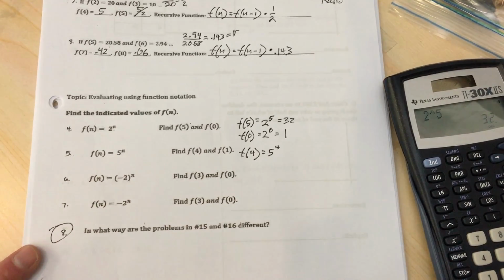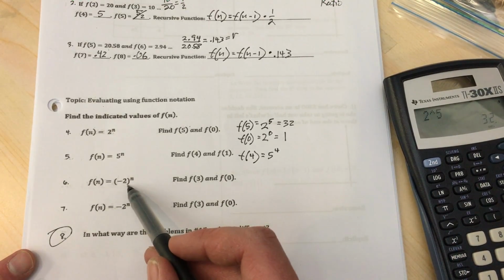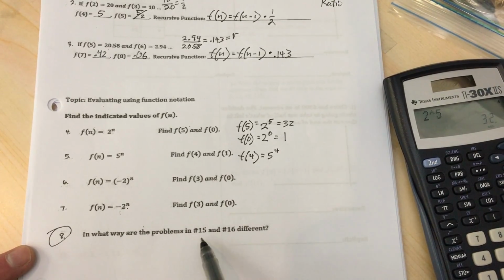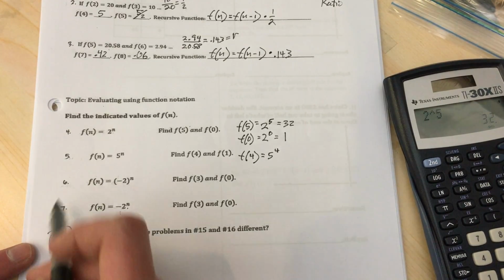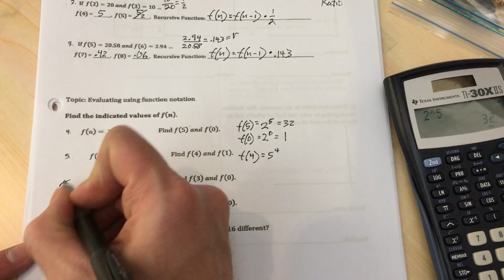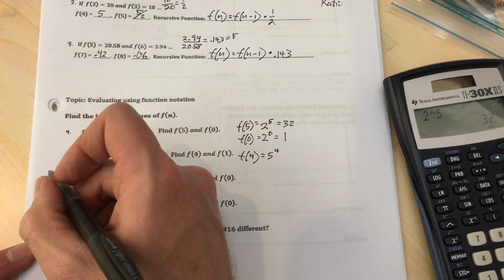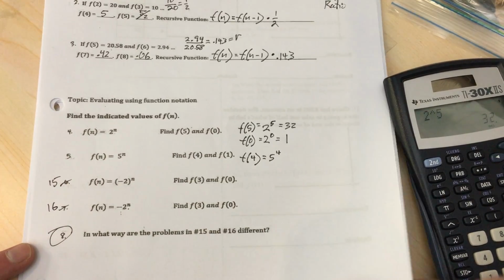This is a part of your homework, number 8. What's going to end up being different between 15 and 16? They both have -2, but you've got to tell me what the difference is and why they are different, okay? So say 15, it says 6 and 7 here, but in yours it should say 15 and 16. Or sorry, 16, yeah, 15, 16. In yours, it should say 15, 16, okay?